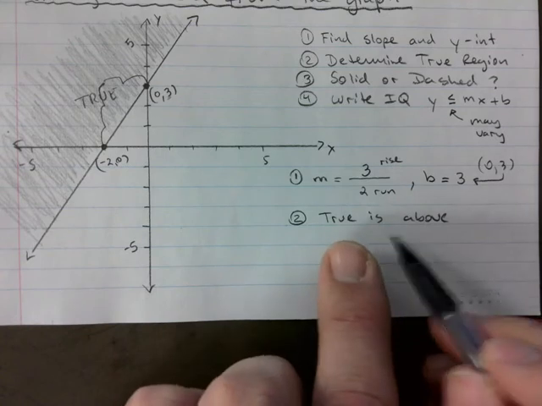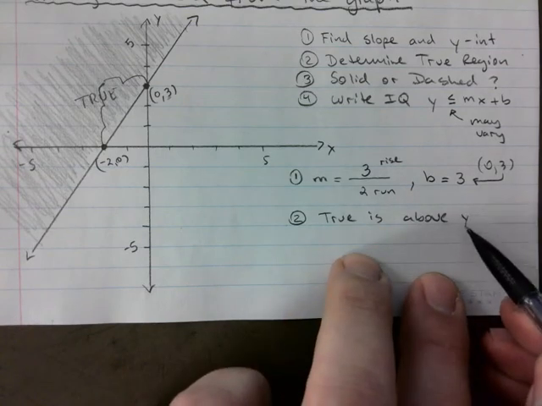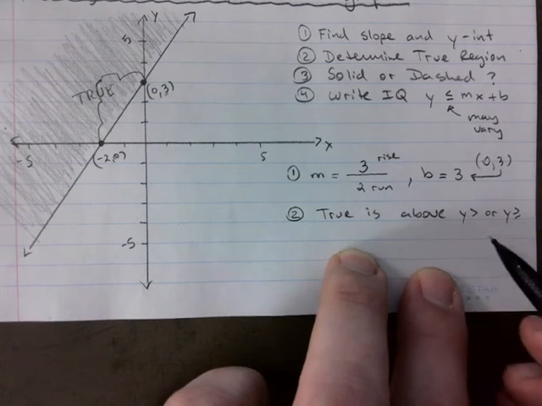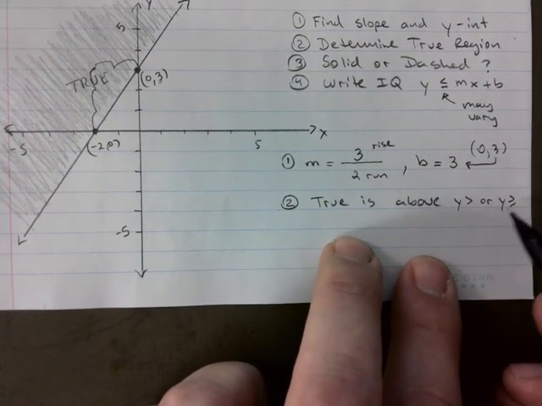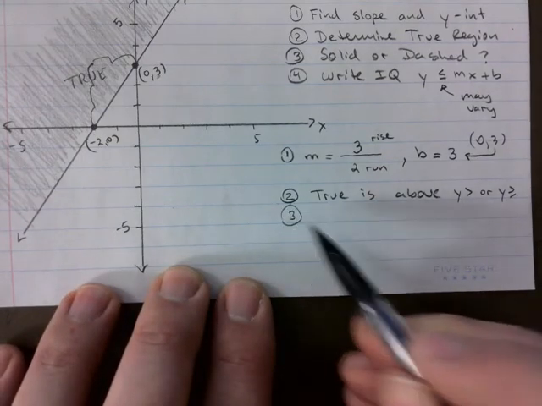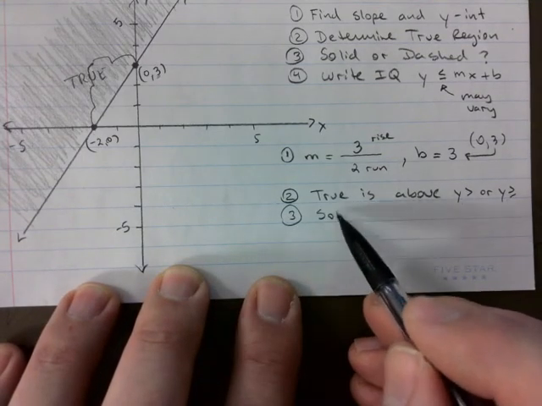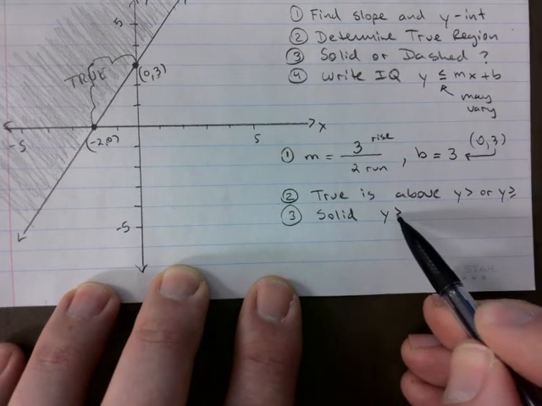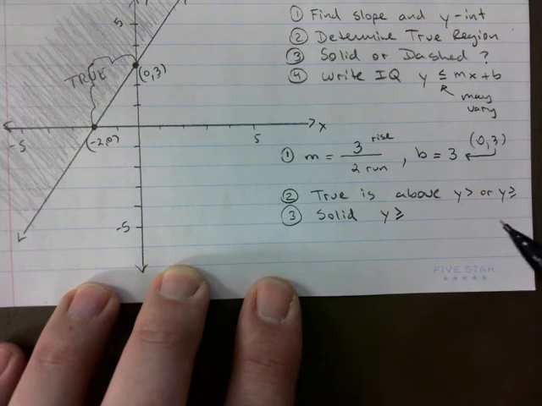So because true is above, it's going to be y this or y this, right? It's going to be one of those two for sure. 3, it's a solid line. So it's going to be y is greater than or equal to, right?